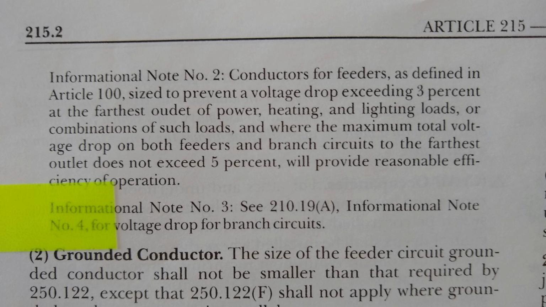And it says, conductors for feeders, as defined in Article 100, sized to prevent a voltage drop exceeding 3% at the farthest outlet of power. There's a typo there. Sized to prevent a voltage drop exceeding 3% at the farthest outlet of power, heating, and lighting loads, or combinations of such loads, and where the maximum total voltage drop on both feeders and branch circuits to the farthest outlet does not exceed 5%, will provide reasonable efficiency of operation.